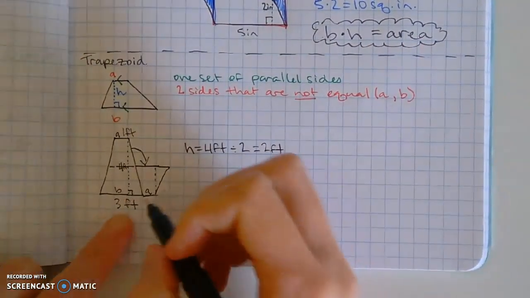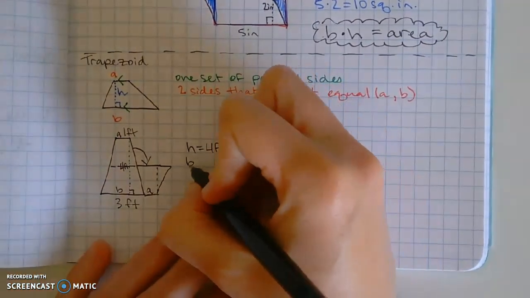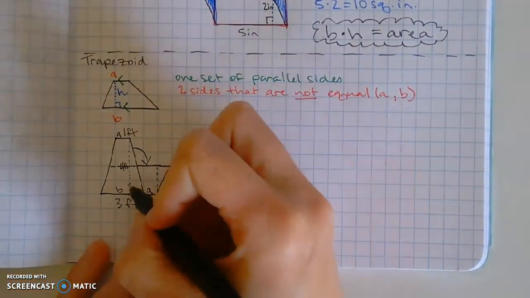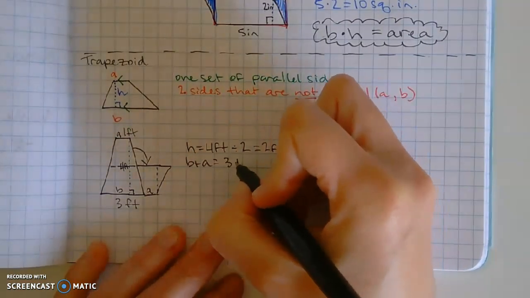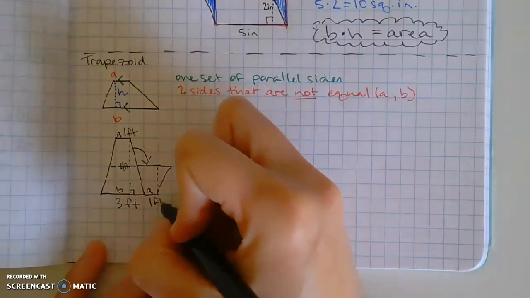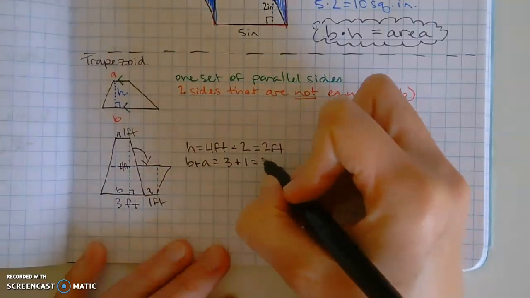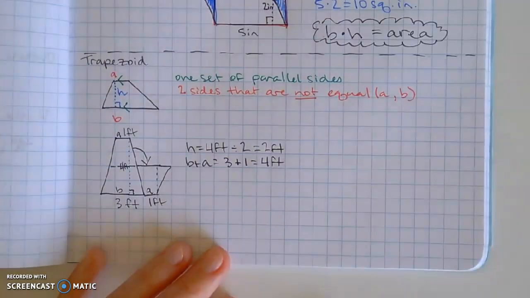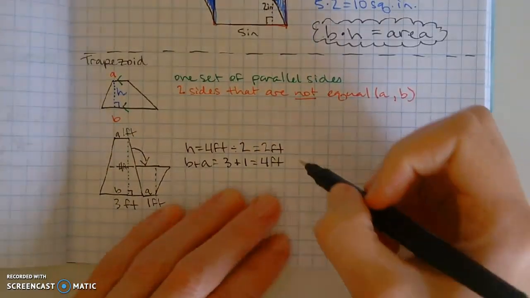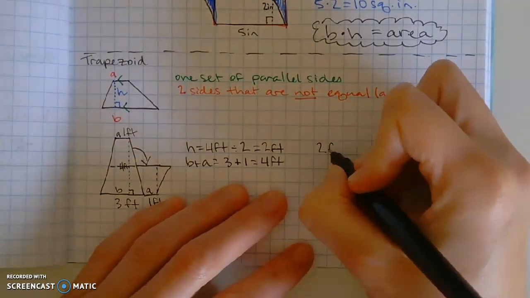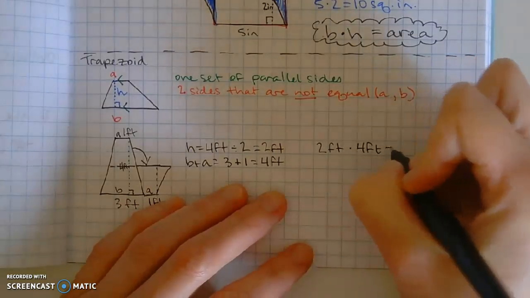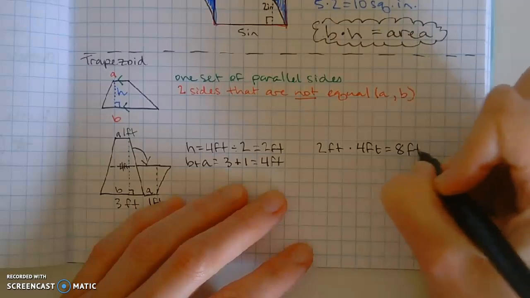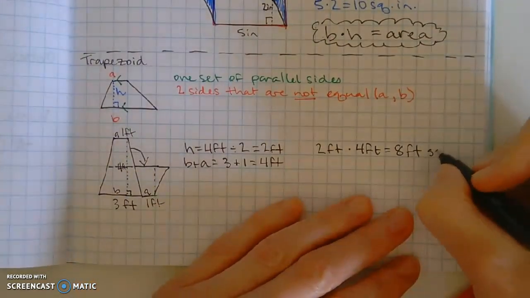And now I need to add B plus A because I put A down here. So B plus A is 3 feet plus that 1 foot. And so that gets me 4 feet. So I'm not done. I have to now multiply 2 feet times 4 feet. So that's going to give me 8 feet squared.